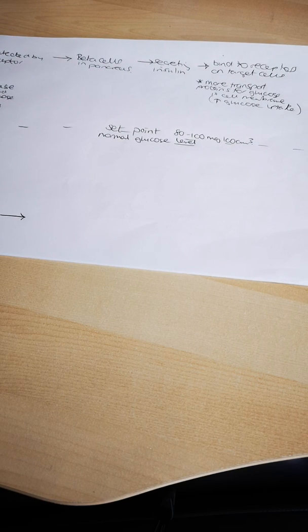So insulin will bind to receptors on target cells, and inside those cells it will cause them to produce more of these transport proteins and put more of these transport proteins in the cell membrane, so that that cell will now take up more glucose.